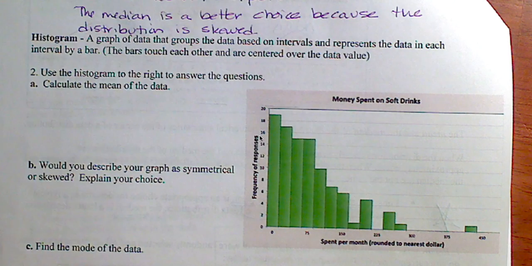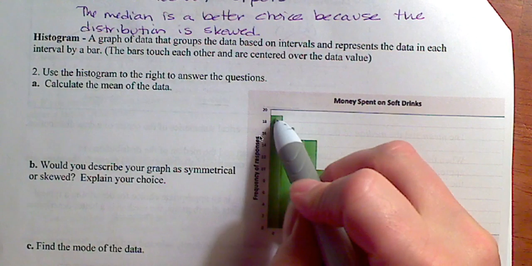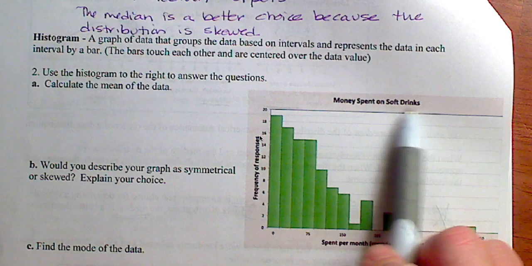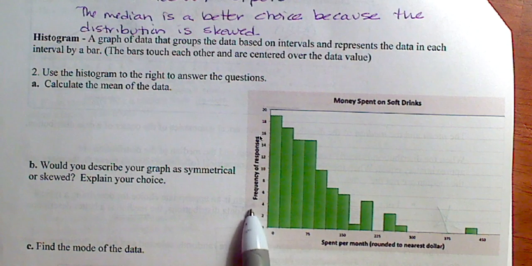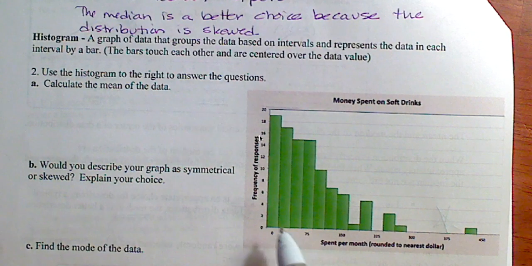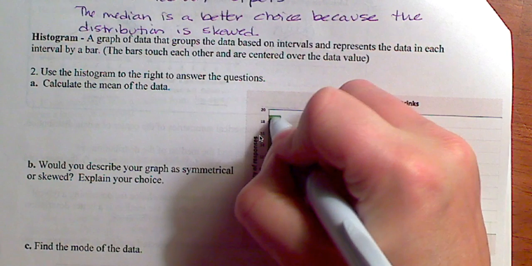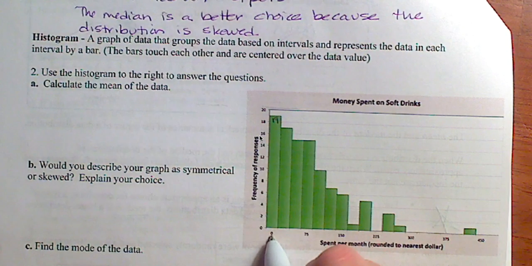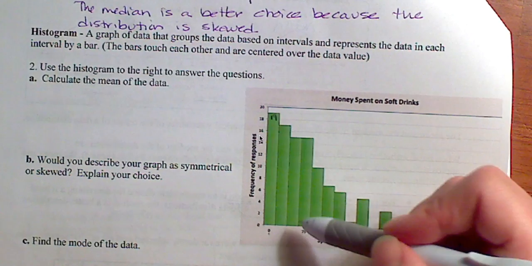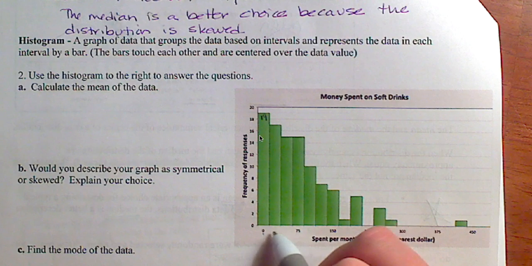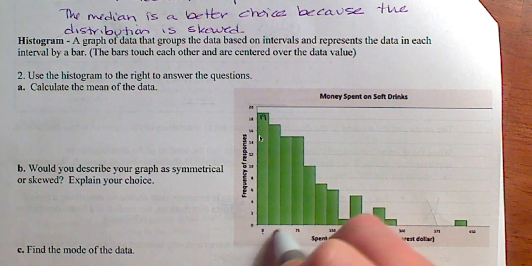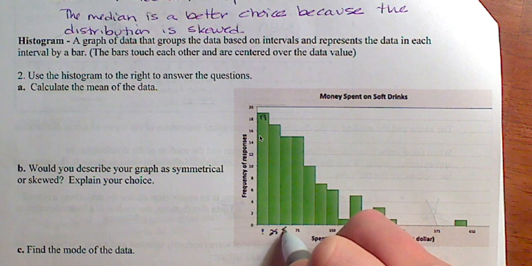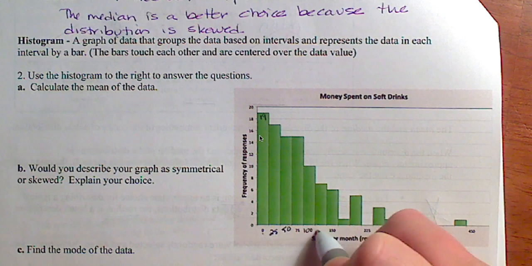So first thing you might want to do is actually determine how many. So we're talking about the money spent on soft drinks per month, rounded to the nearest dollar. And this is the frequency of responses. So what this means is that 19 people said that they don't spend any money on soft drinks, okay? And then we have to figure out what these increments are here. So if this is 75, then these must go up by 25. So this is 25, this is 50, this is 100, 125.